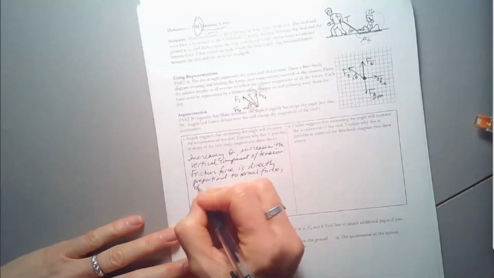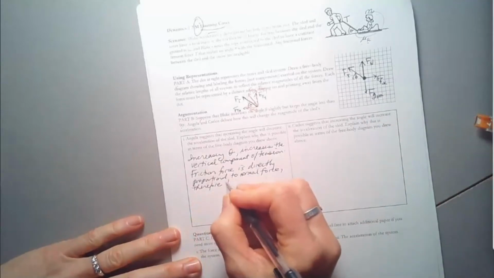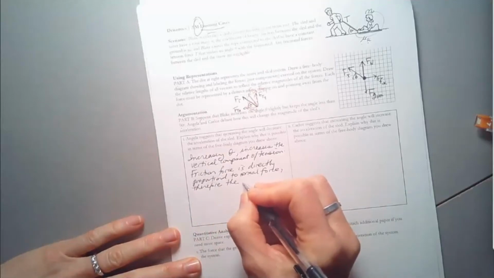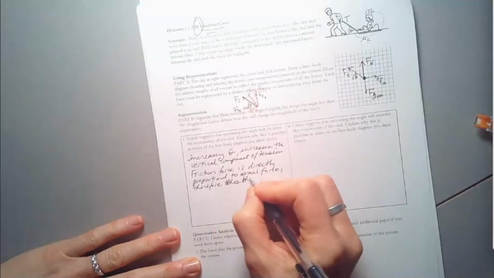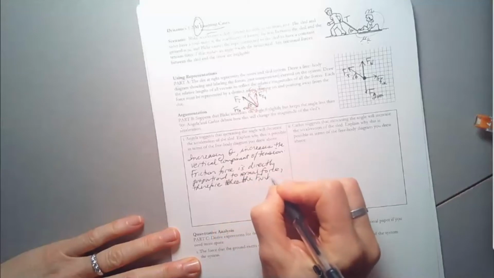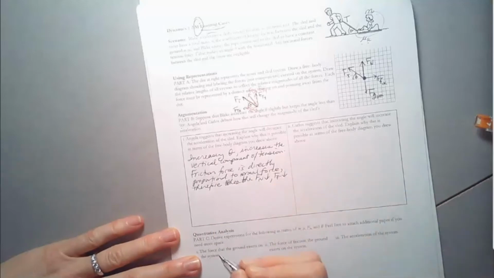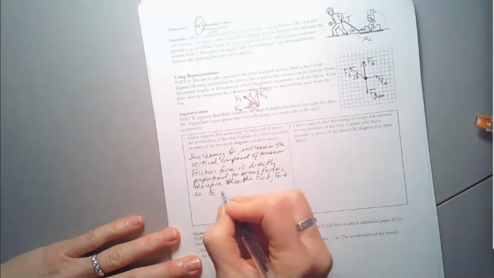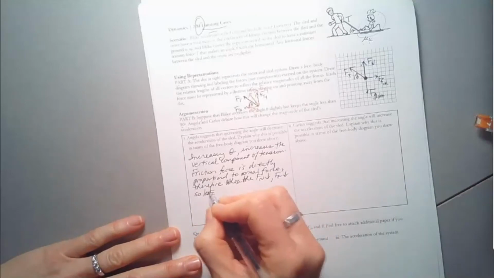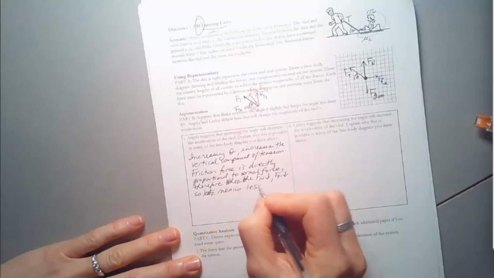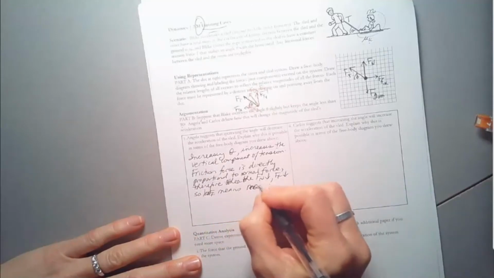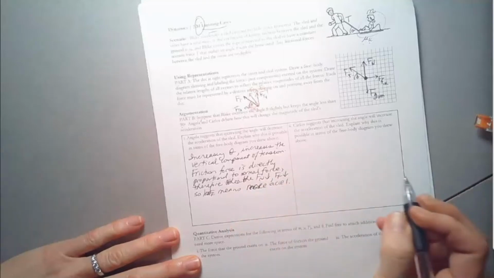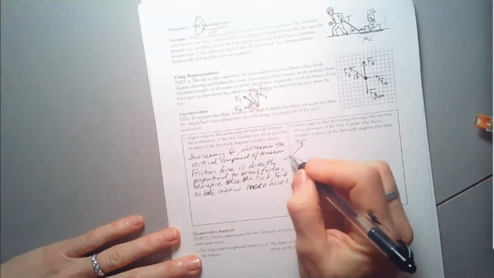Therefore, when the normal force goes down, friction force is going to decrease. So less friction means more acceleration. Oops, I think I just made the case for Carlos, right? So this does not prove Angela's.